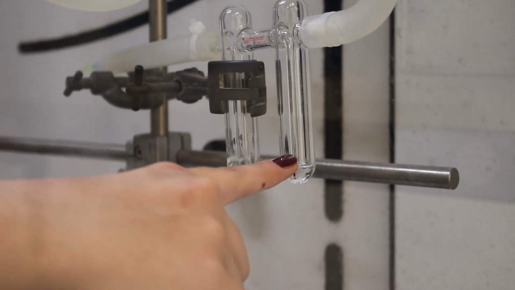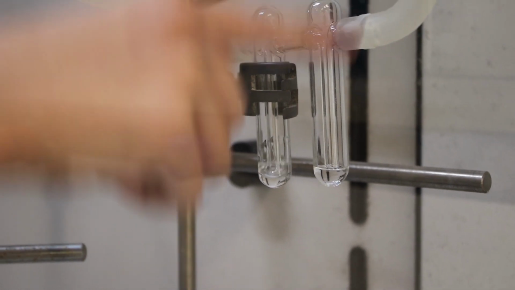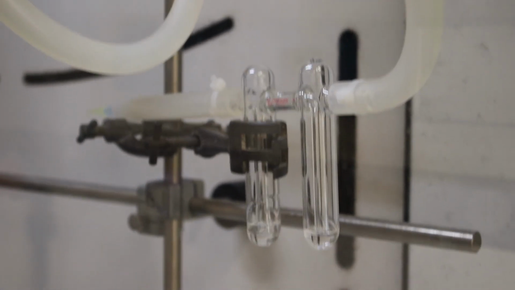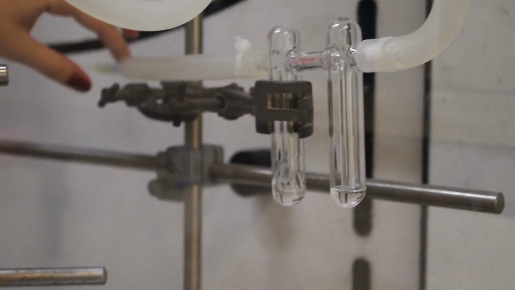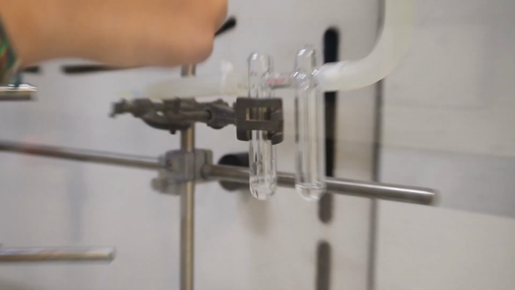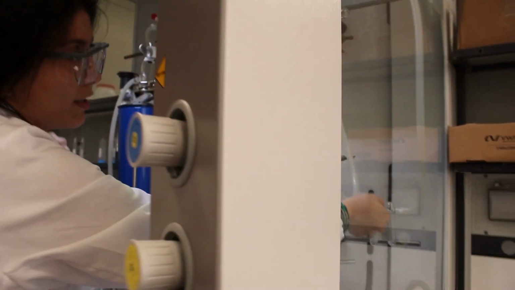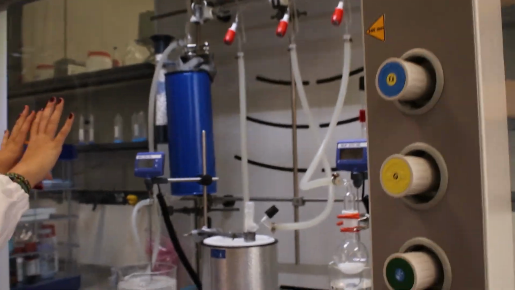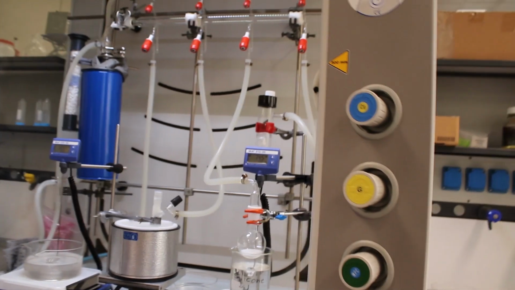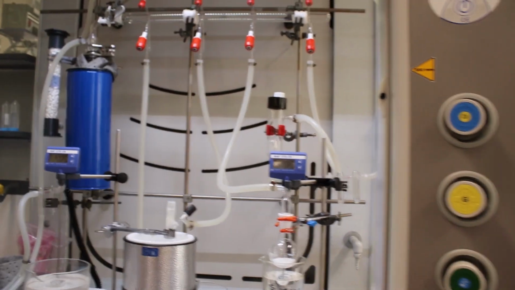It is important that the bubbles are here and not here, because it means that the pressure is positive in this direction, that is the direction of the exit. In fact, if the pressure is positive, this means that there is no gas from the outside entering the Schlenk line. So this is the ideal setup in which we want to work.